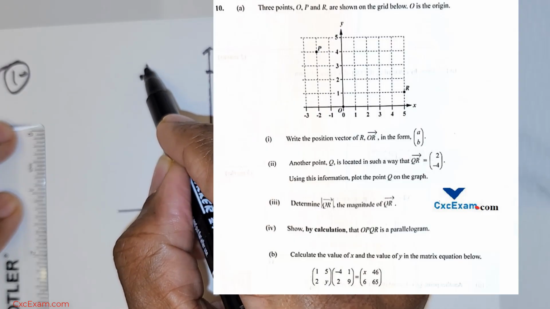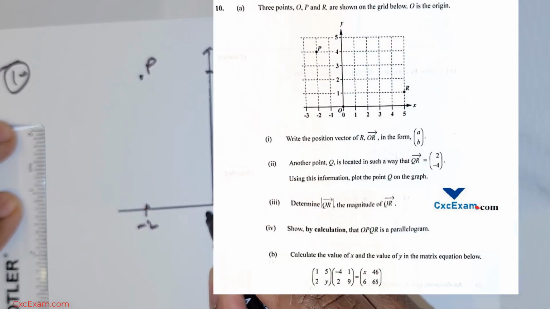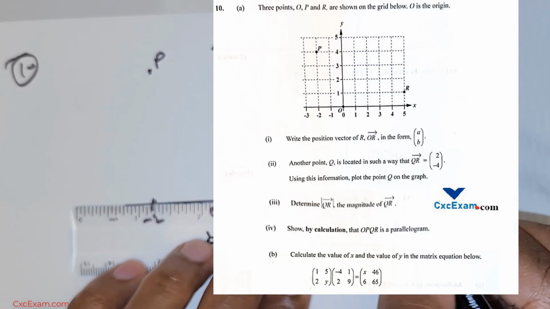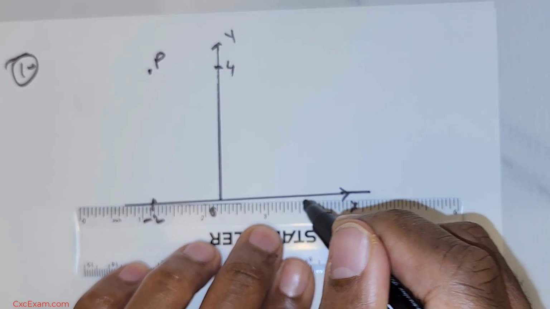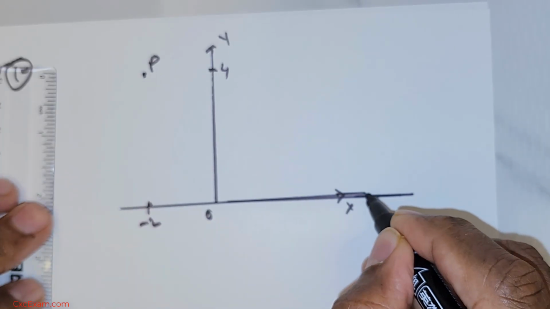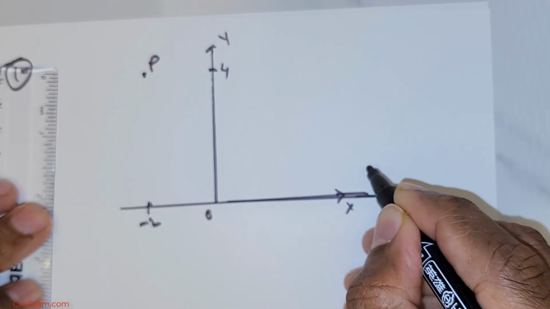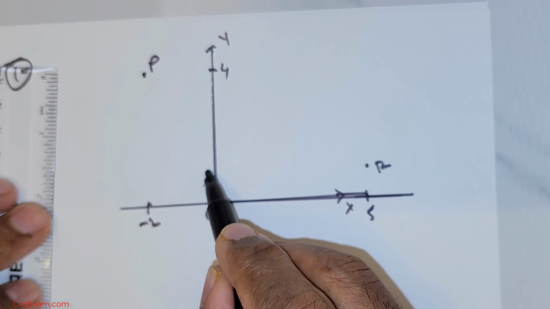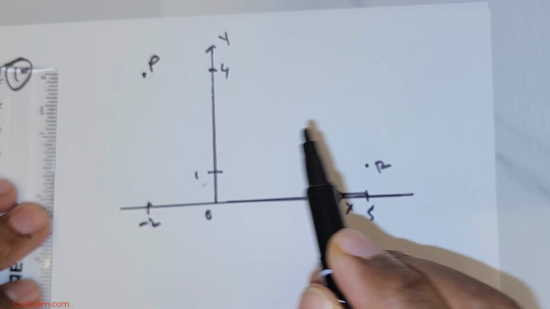Okay, so this point is P, this is our O, this point, I will extend this, and I will have this as 5, so this point is R, this point is 5, and this point is 1.